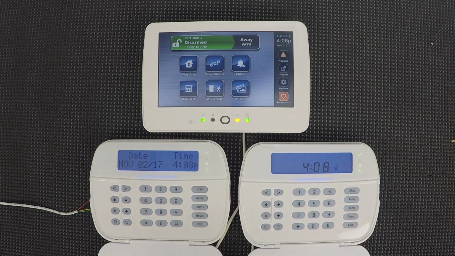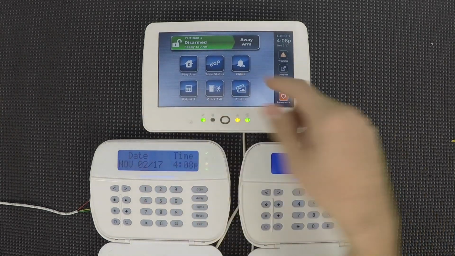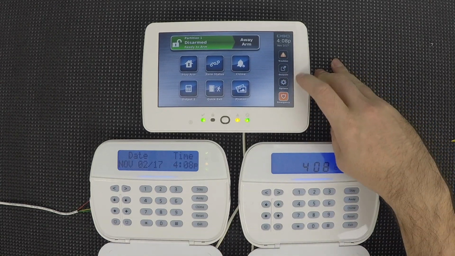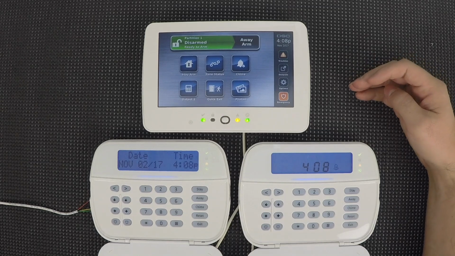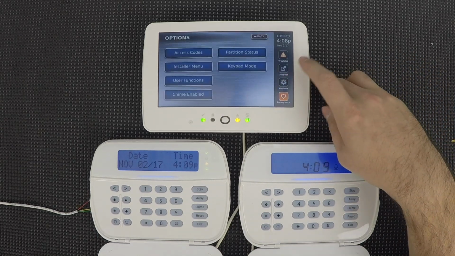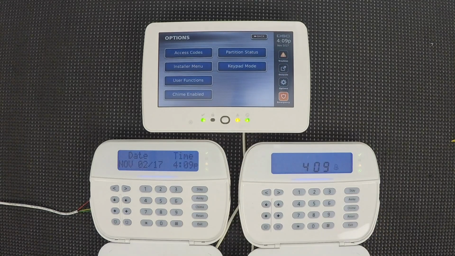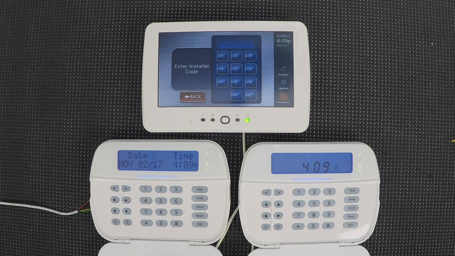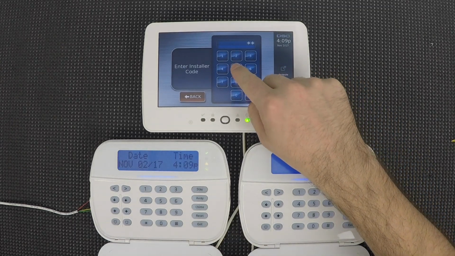Now the touchscreen is a very different keypad compared to these two. You can still do the programming on it, but it's a little bit different process. Obviously I don't have a number pad here to push star 8, so I do have this options button on the side here. We'll hit that, and then it comes up with a menu. Installer menu is one of those, so we're going to go there. Then it starts looking more like what you'll see on the LCD keypad. You have a virtual keypad here, so we'll enter the code.